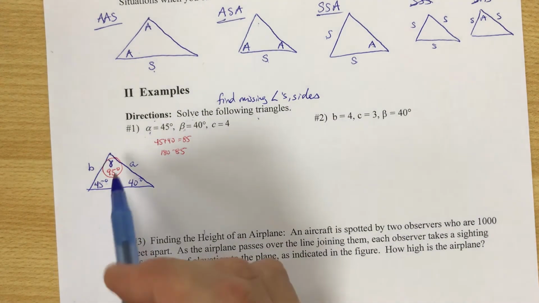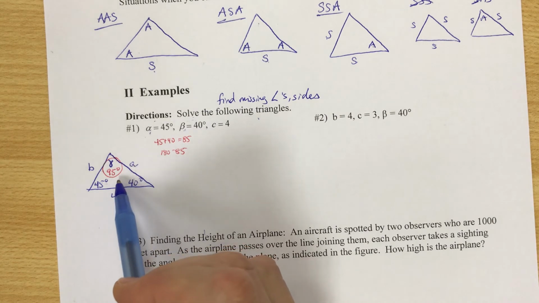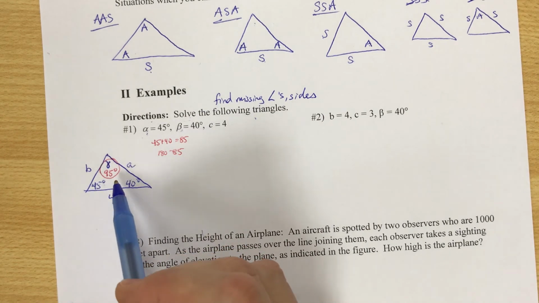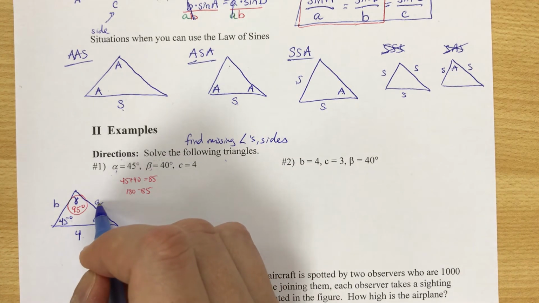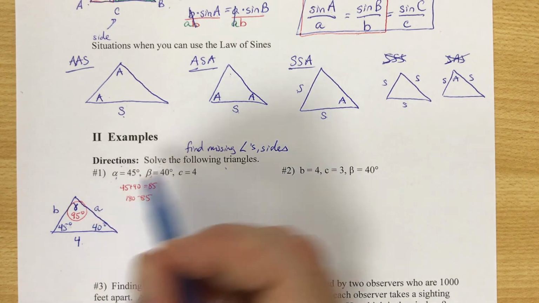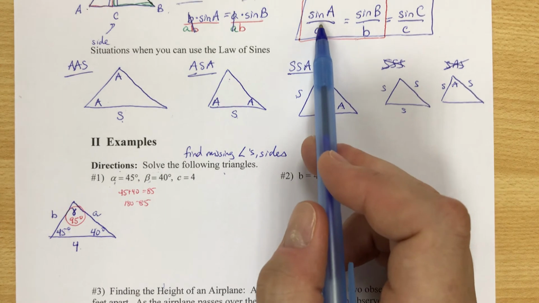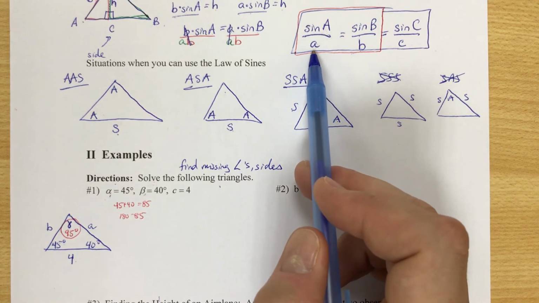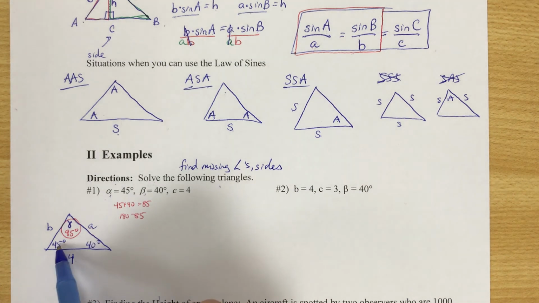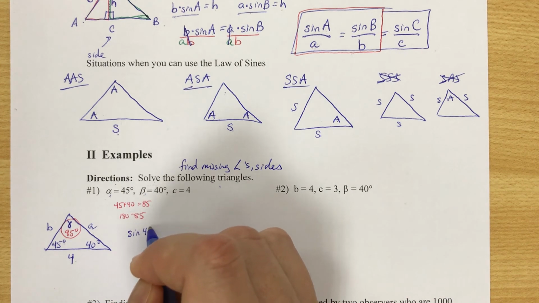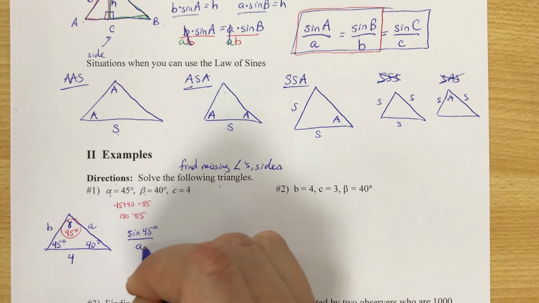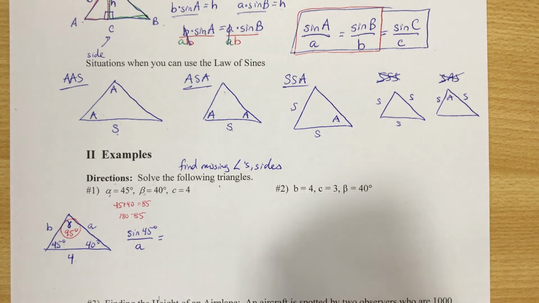Now, it's your choice whether you want to find A first or B first. Let's say we want to go for A. So to find A, I'm going to use the sine of angle A divided by its opposite length. So we have 45 degrees. That was the angle opposite A. So the sine of 45 degrees divided by its opposite length, which is A, equals.